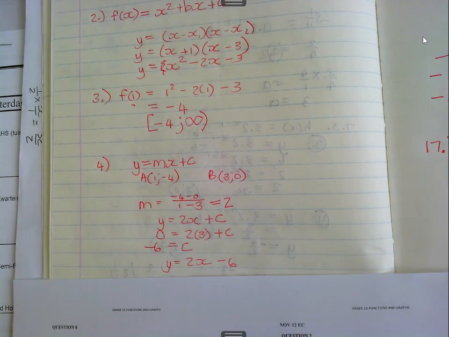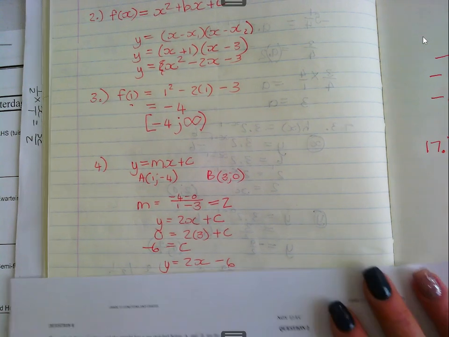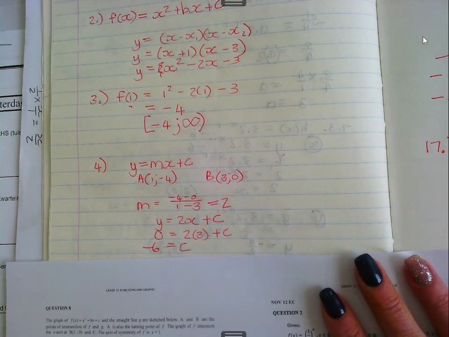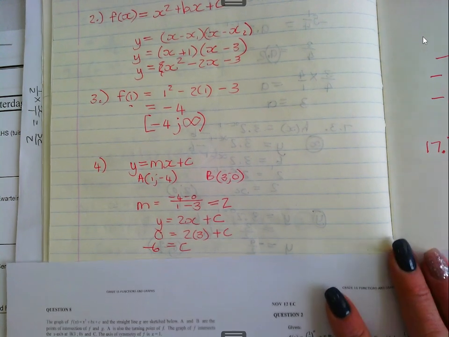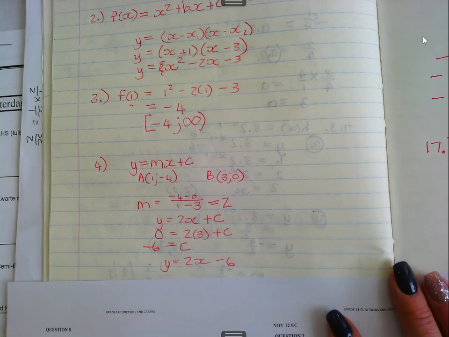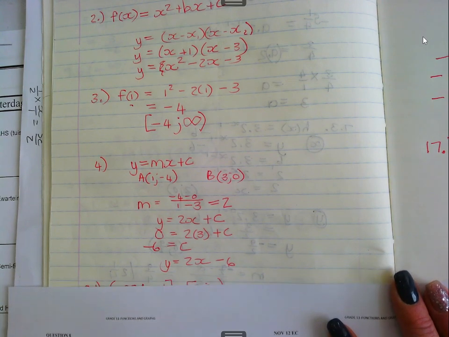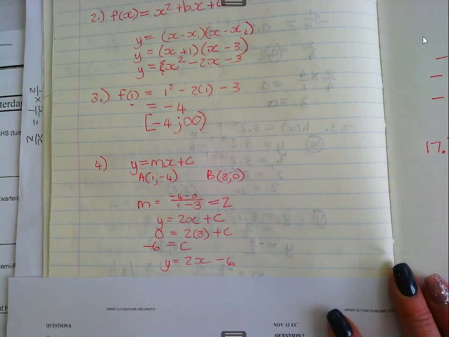Please be sure that you guys answer the question. If you stop there, you did all of the work, but you will lose a mark, because they said in the form y equal to mx plus c. Do you understand why I took A and B's coordinate? It's on the straight line. Okay.